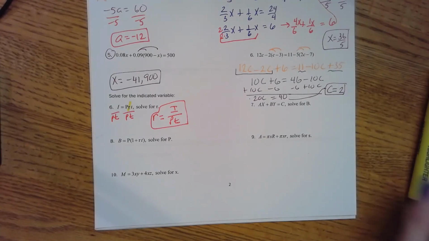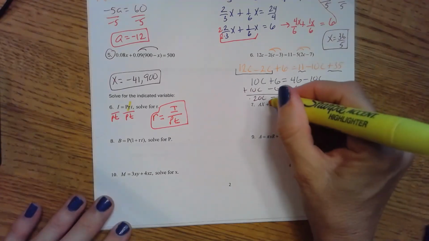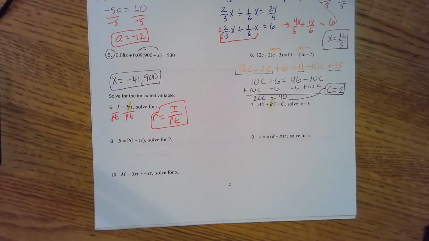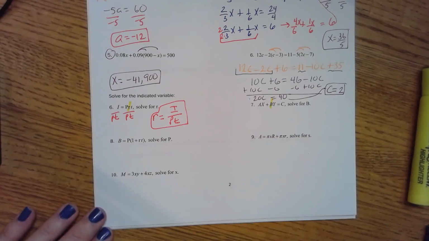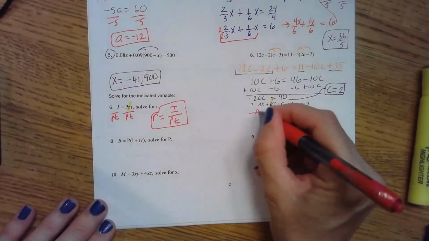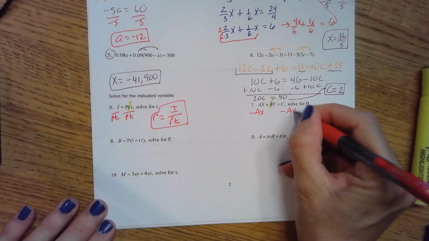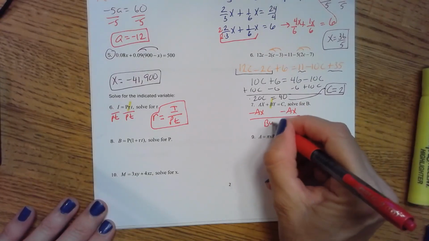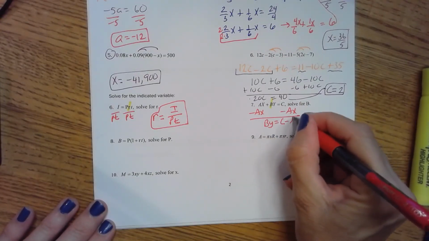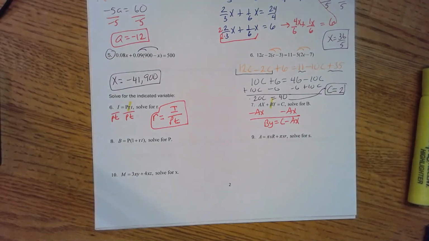Alright, let's look at number 7. ax plus by equals c. Solve for b. Well, here's b, and we need to solve for it. So the first thing you need to do is get anything that's on the same side, not connected to the b, over to the other side. So we need to get rid of the a and the x. The opposite of addition is subtraction. So we're going to get by equals c minus a times x.